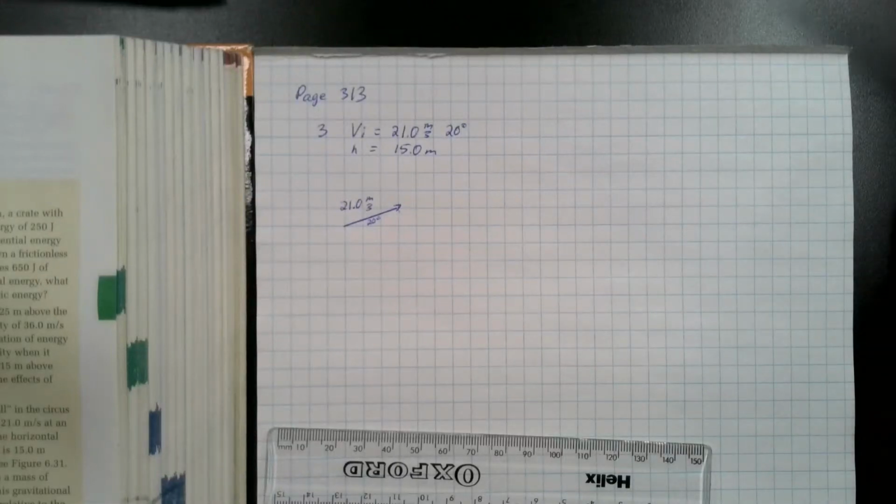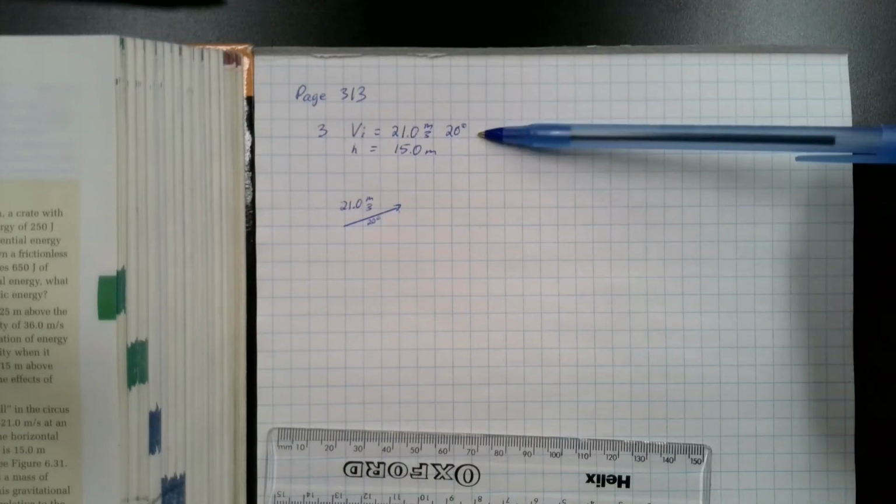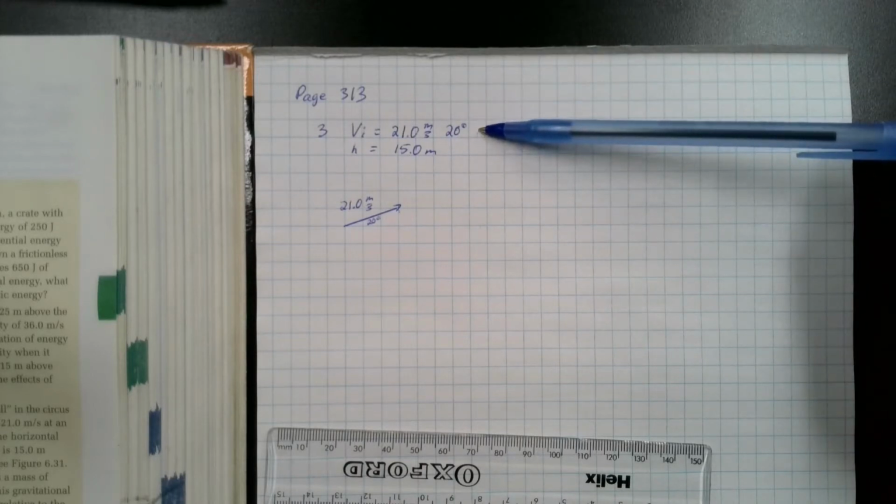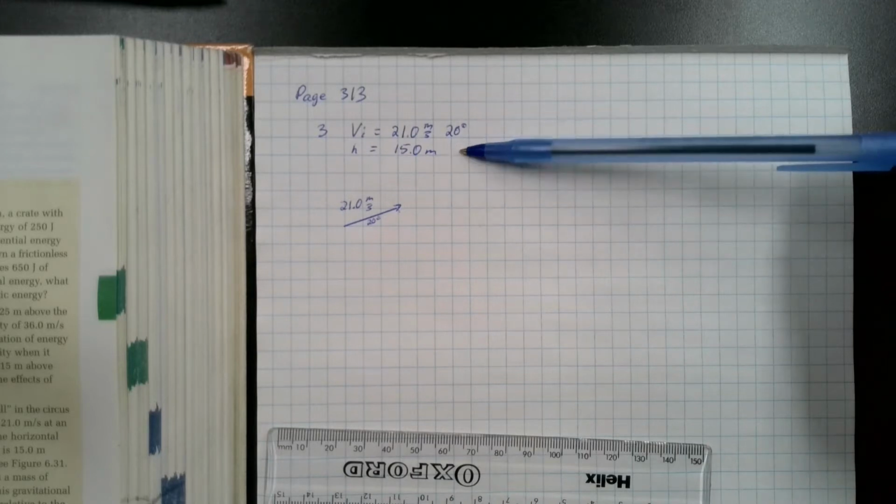Page 313, question number 3. We're asked for the gravitational potential energy relative to the ground when he's at the highest point in the flight. So, our initial velocity is 21 meters per second at an angle of 20 degrees. Our height is 15 meters above the ground to start with.